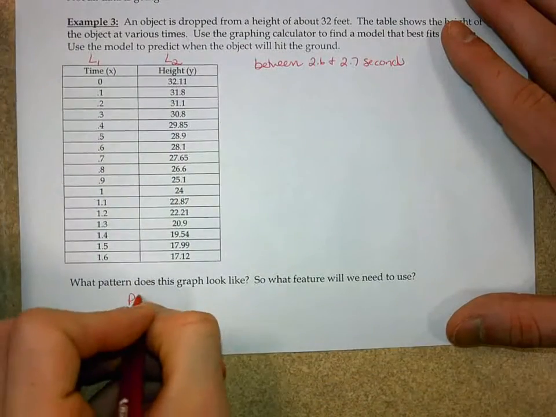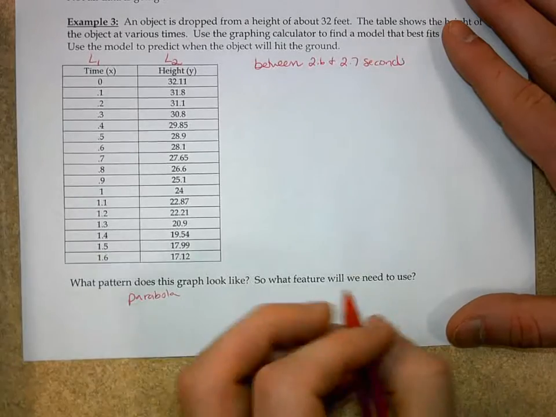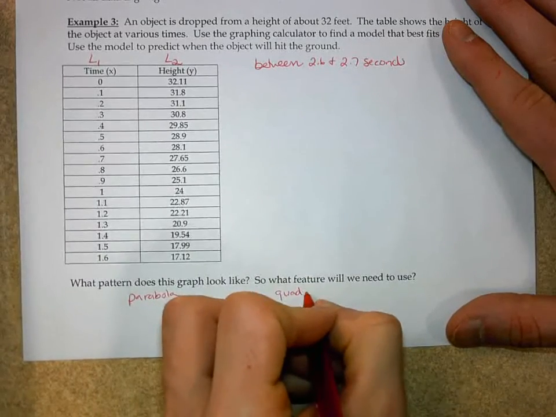And this graph looks like a parabola, so I'm going to have to use the quadratic regression.